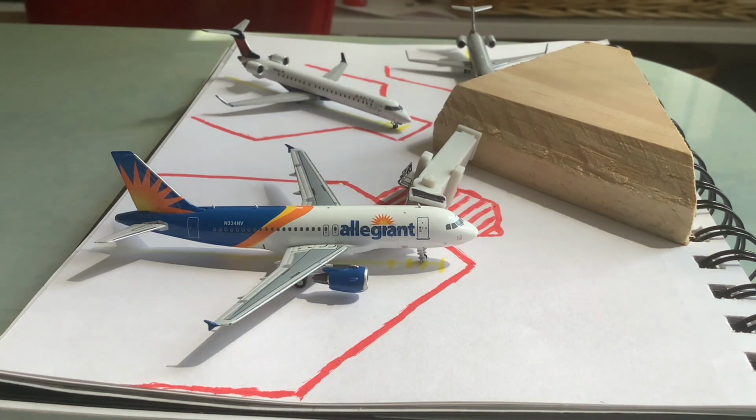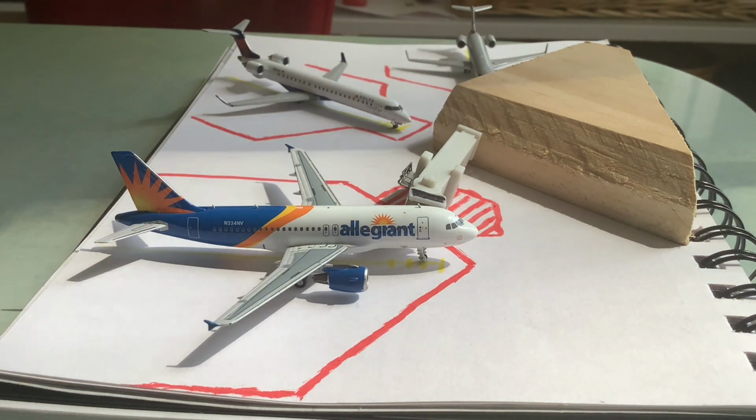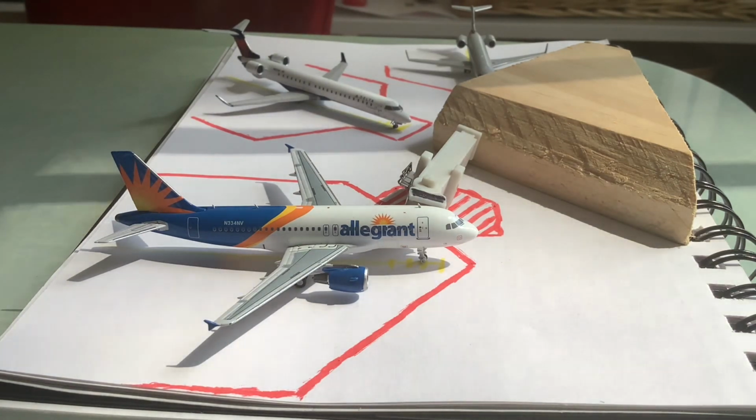So hopefully you like this little airport here, and hopefully you like the idea of me doing some little airport updates of little airport sketches that I do. That'll be the plan for giving me something to distract myself a bit during the school year.